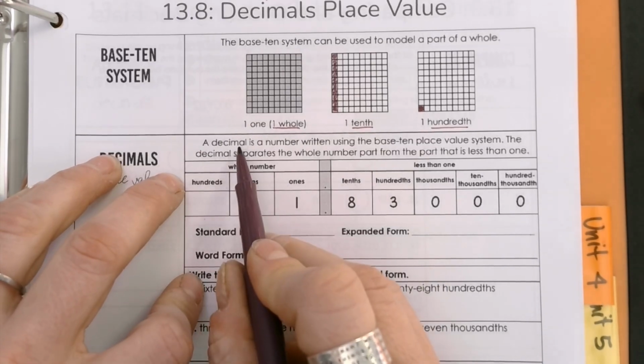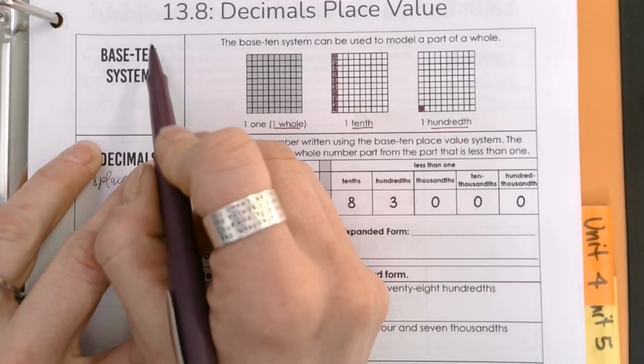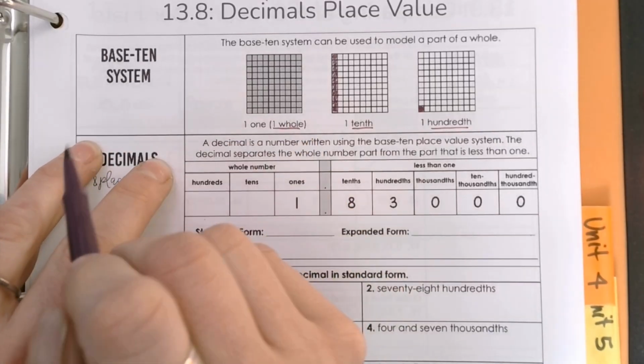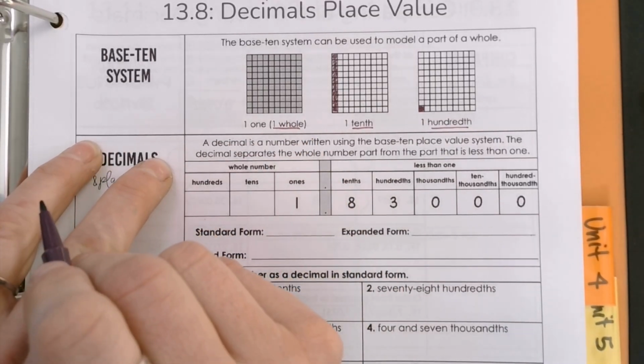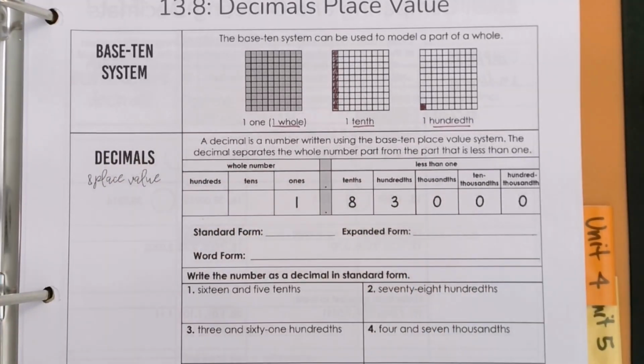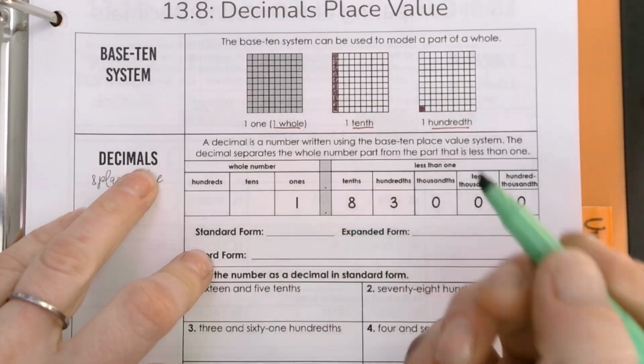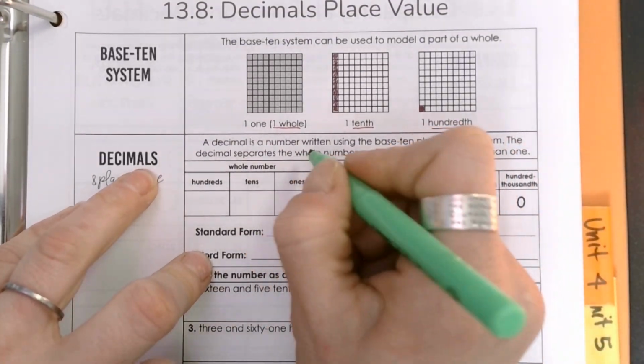So a decimal is written using what we call the base 10 system. The decimal separates the whole number part from the part that is less than 1.